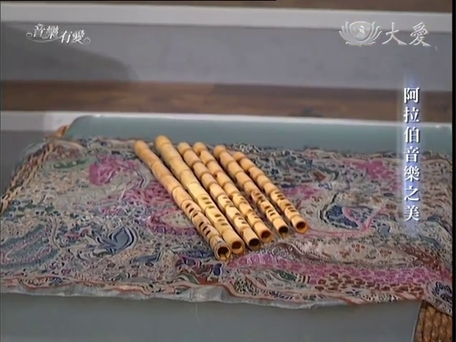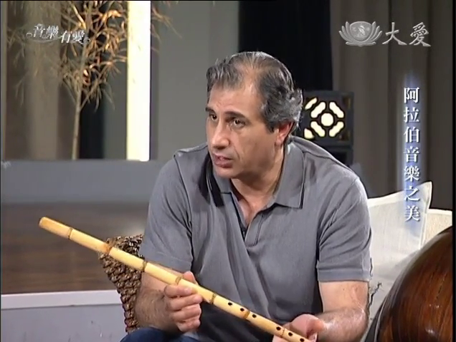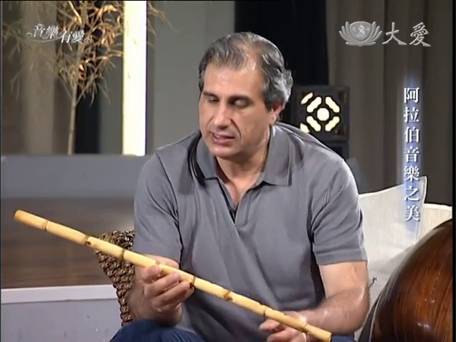Might you introduce this one? Yes, we call it the nai, N-A-Y. It is the Arabic flute. The nai is one of the oldest flute-type instruments existing around the world, we're talking 4,000, 5,000 years ago.